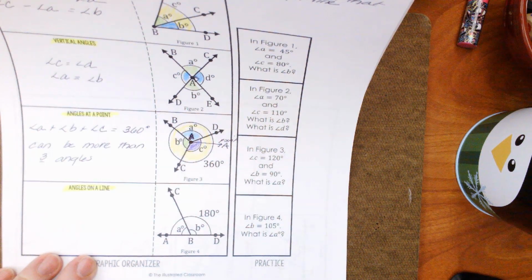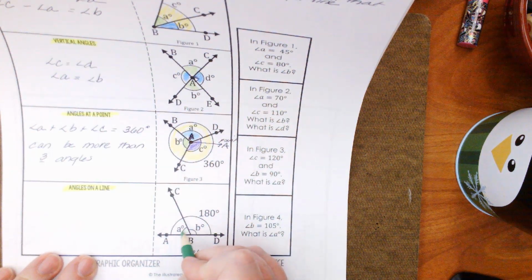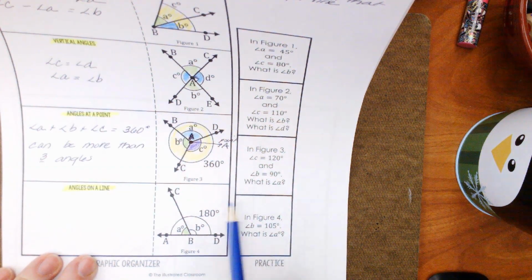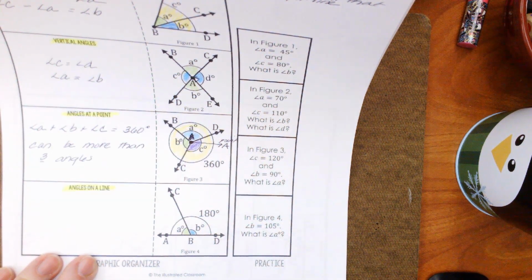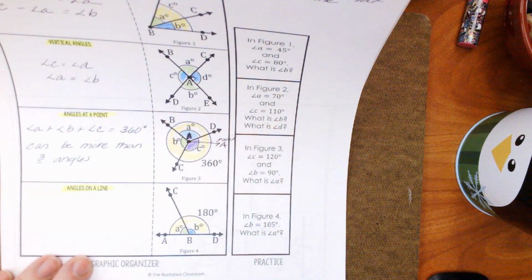Now, angles on a line: A is green, and B is blue. And combined, they make 180 degrees. Okay, that's on a line.